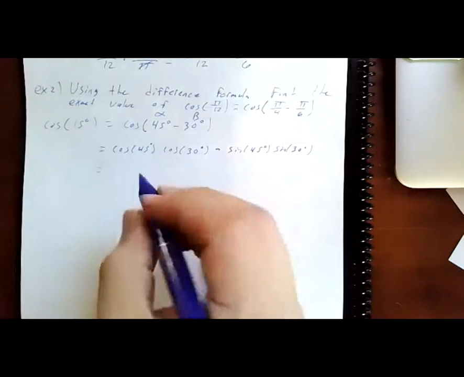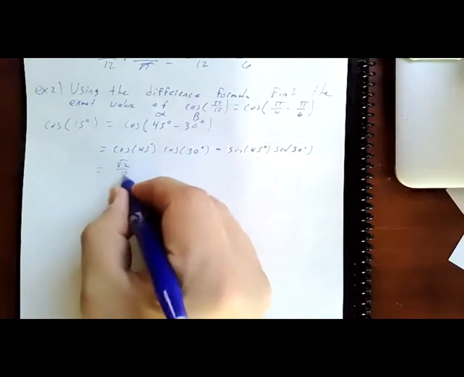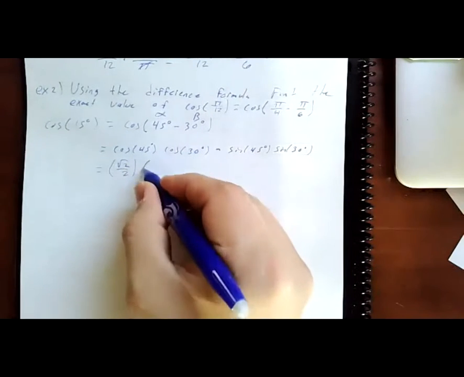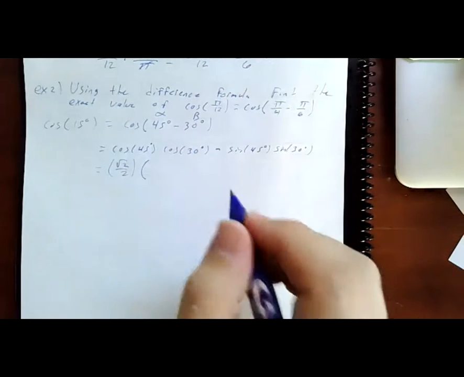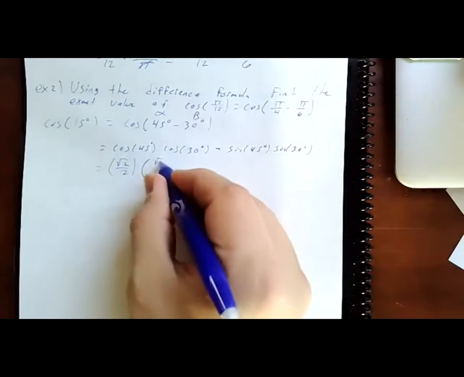So now we just look it up. This is square root 2 over 2. Cosine 30, that'll be what? Square root 3 over 2, is that right?